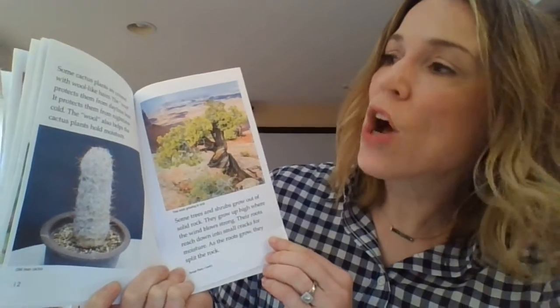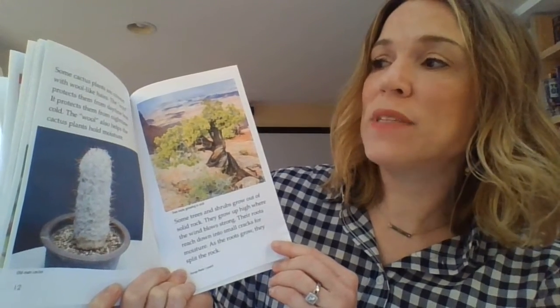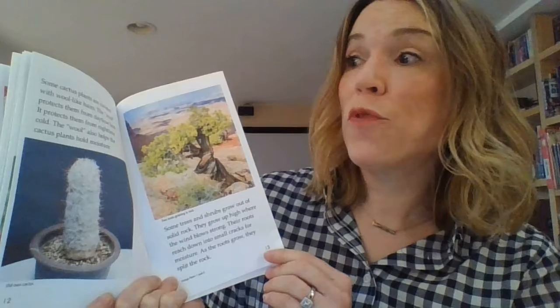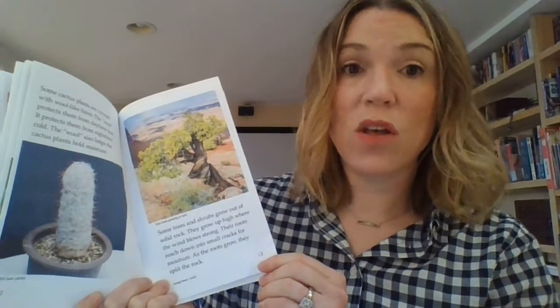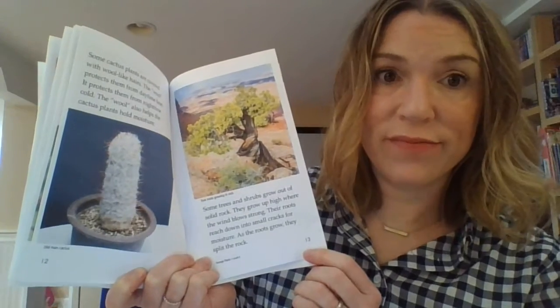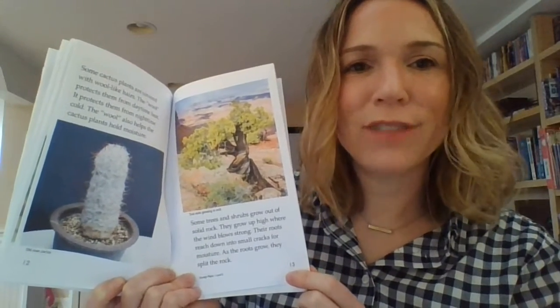Some cactus are covered with wool-like hairs. The wool protects them from daytime heat. It protects them from nighttime cold. The wool also helps the cactus plants hold moisture. This cactus is called old man cactus. You could see why.